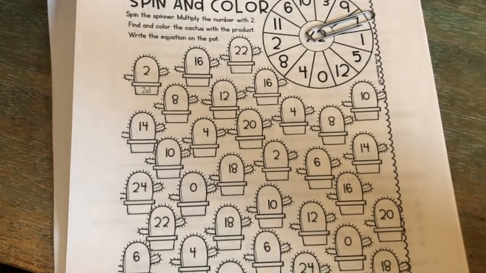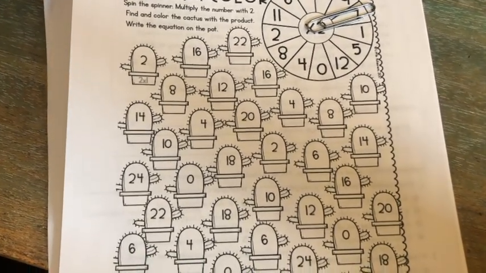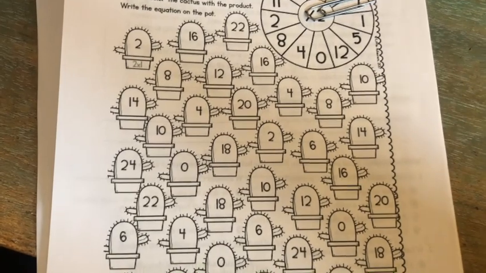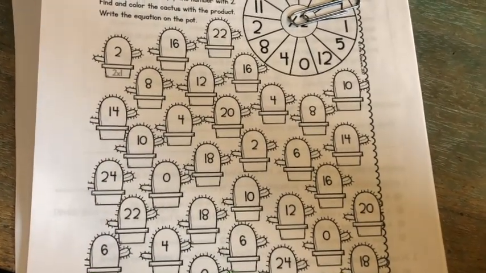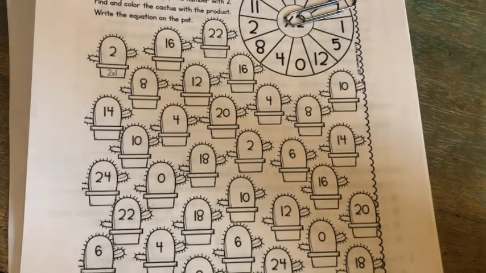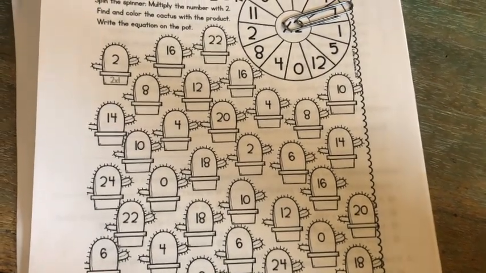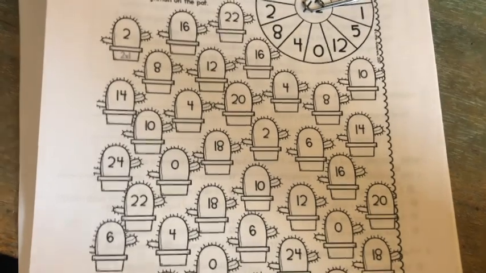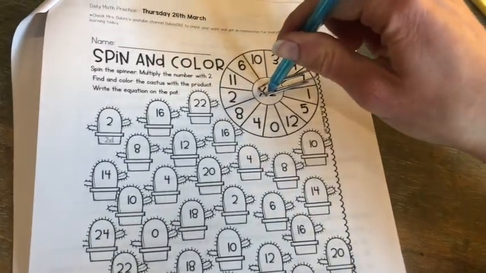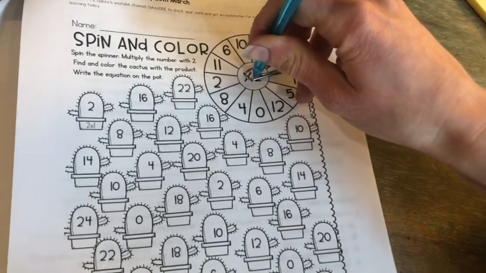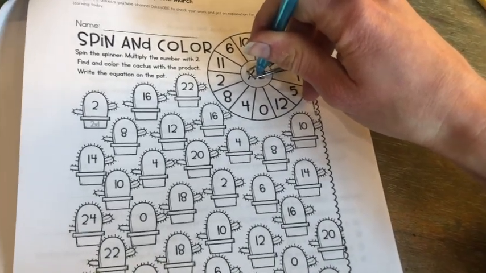We're looking here at our things. Sorry, we're going to spin, and then we're going to color and write down the equation. If that sounds confusing, bear with me. I'm about to show you what to do. So to use your spinner, remember you put your pen in the middle if you have a paper clip. If not, you could just close your eyes and point.